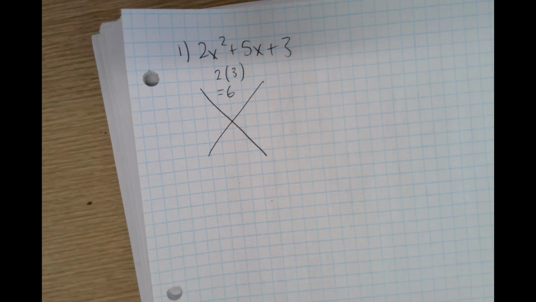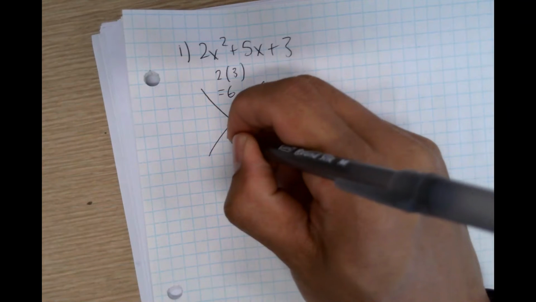And actually before it was a times c, we just didn't do so. Or we did, it was just 1 times that number. That's why it was just the number itself. The number on the bottom is 5.